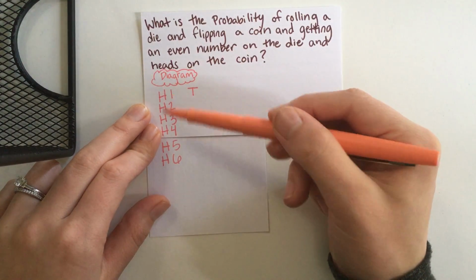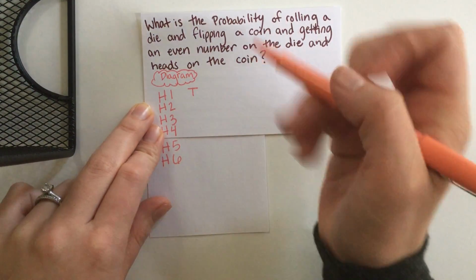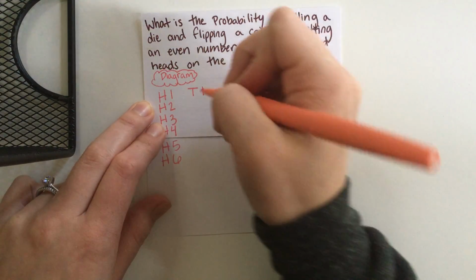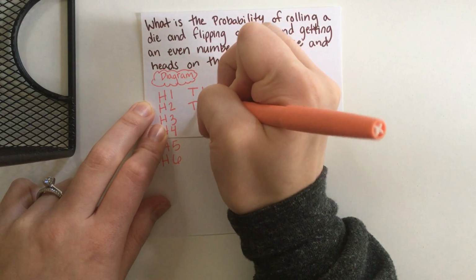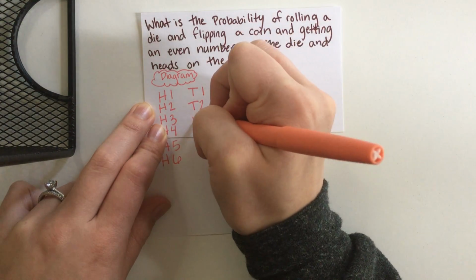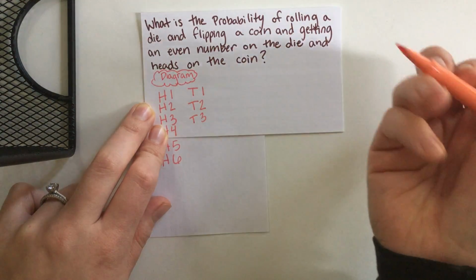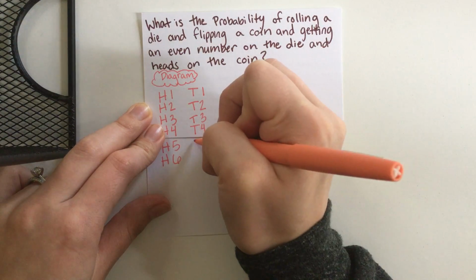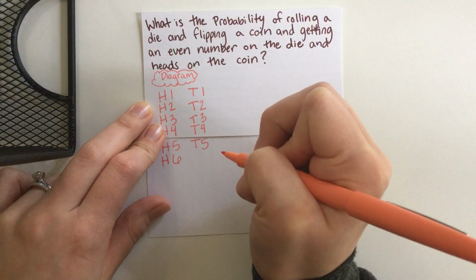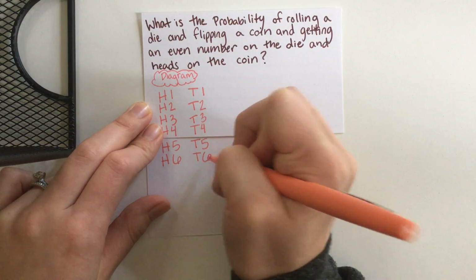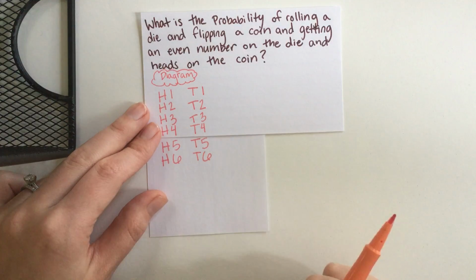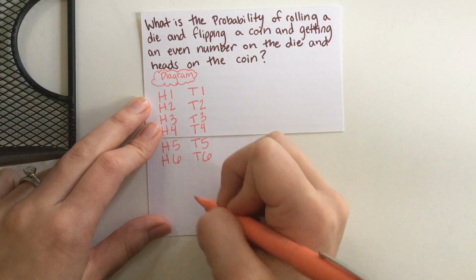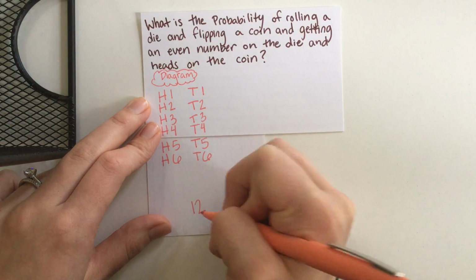Or I might not have landed on heads at all. I might have landed on tails and I might have rolled a 1. I might have landed on tails and rolled a 2. Landed on tails and rolled a 3. Landed on tails and rolled a 4. I could land on tails and roll a 5. Or I could land on tails and roll a 6. Those are the only options. So I can see that there are 12 possible options.